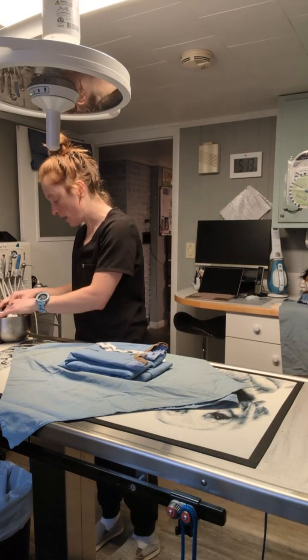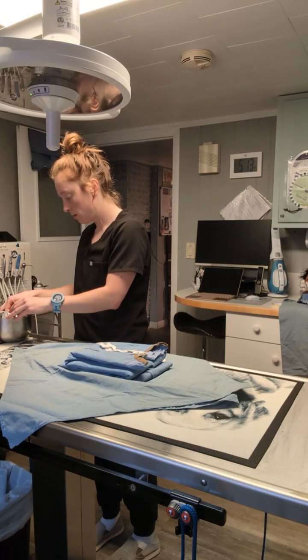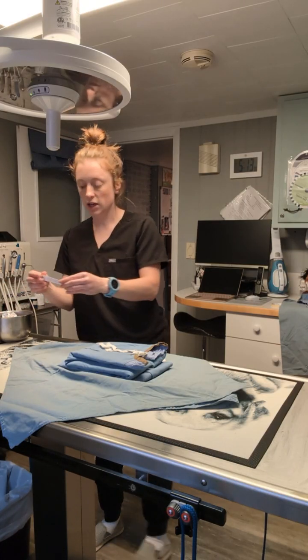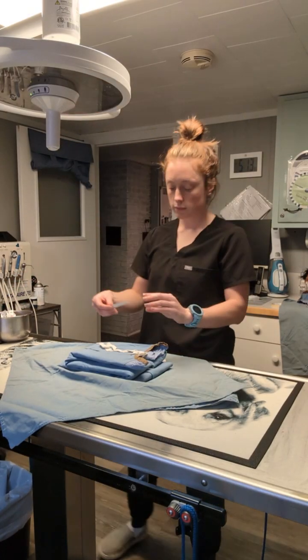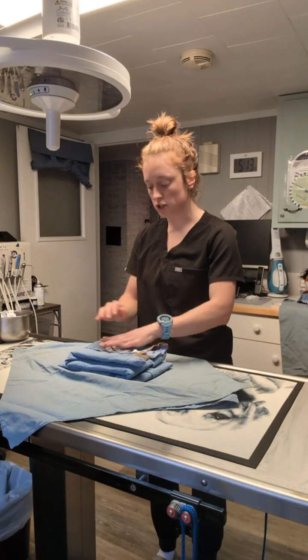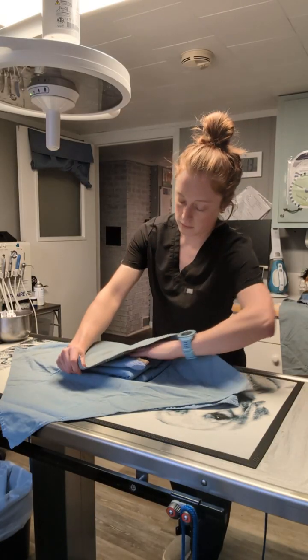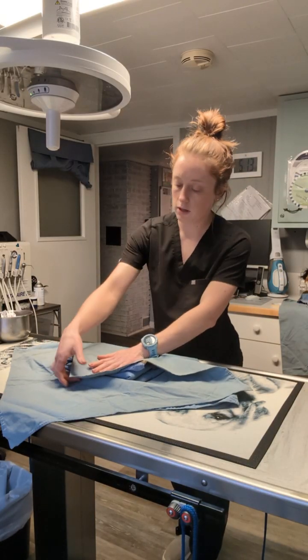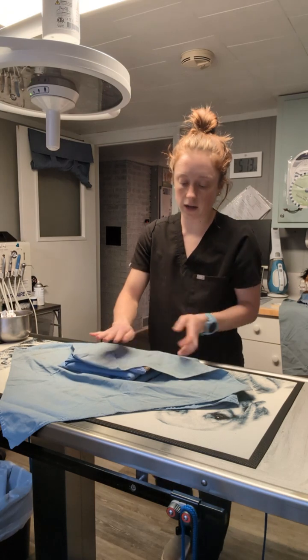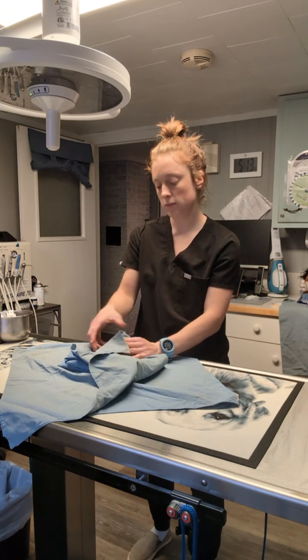Don't want to forget to add in my sterilization indicator into the center to make sure the sterilization goes all the way to the center of the gown. I'm going to fold up the bottom corner, folding back the corner so it's easy to grab.